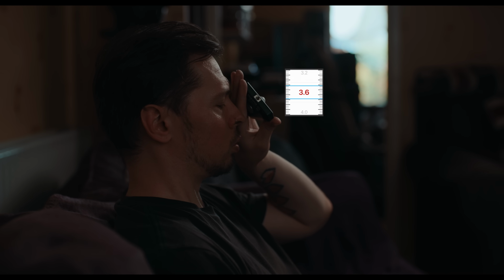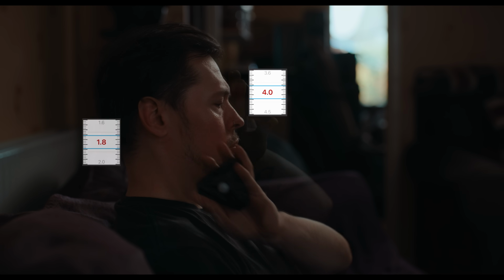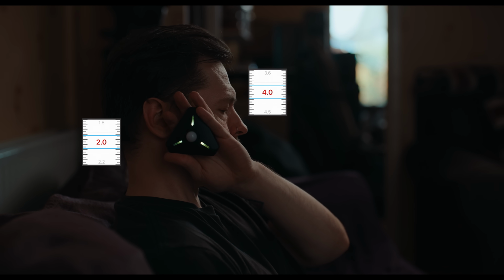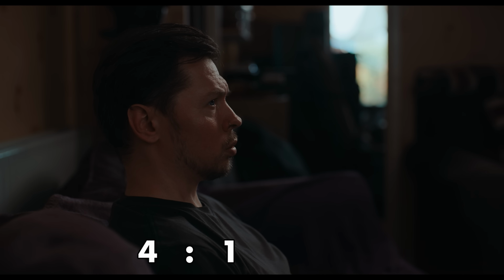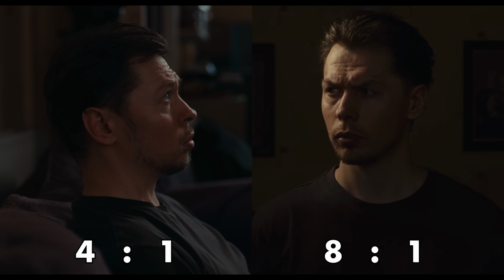A measurement of our key puts it at T3.6, which is closest to a full stop of T4, and a measurement of our fill puts it at T2. That's around a 2-stop difference, or a 4:1 contrast ratio. It's relatively contrasty, but we'd like to take this down a stop further, into an 8:1 ratio, like we saw earlier.